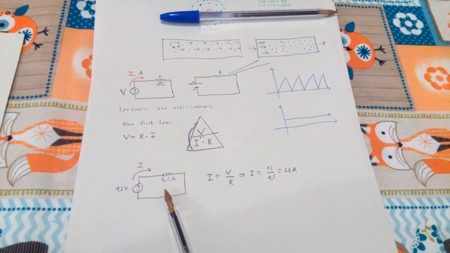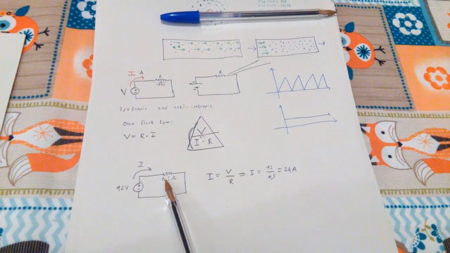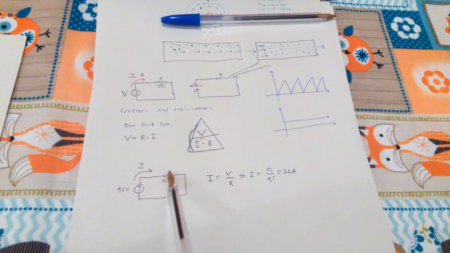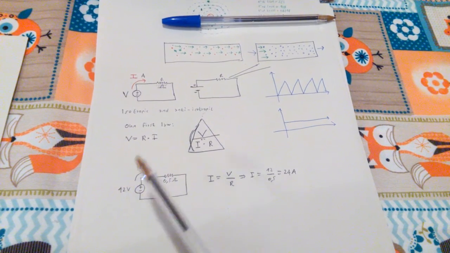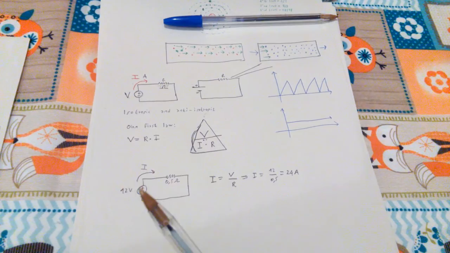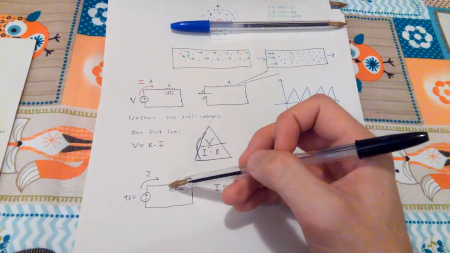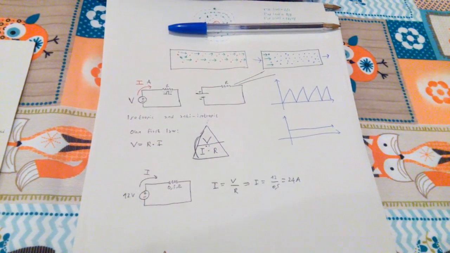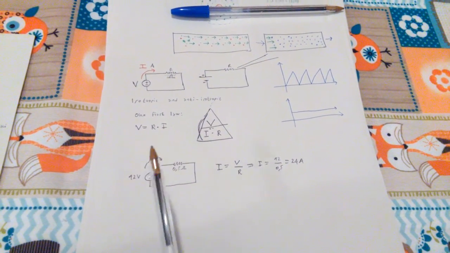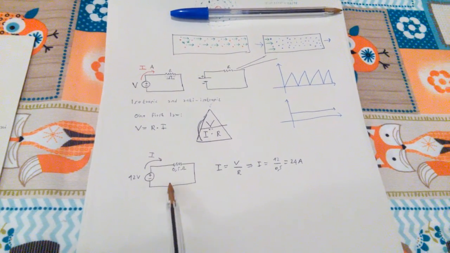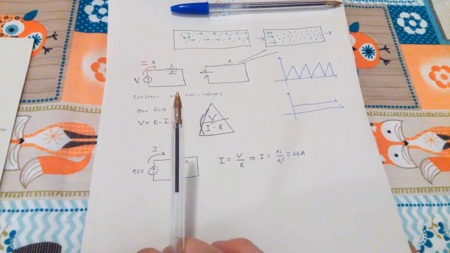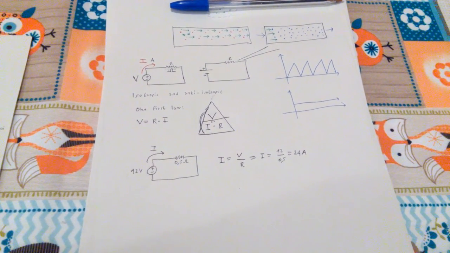A couple of things. The very first one is that it doesn't really matter which resistance it is. In practice, we're always going to have these squiggly lines, and you're never going to find a circle like this. They're going to be way more complicated, and we're going to get to that later.